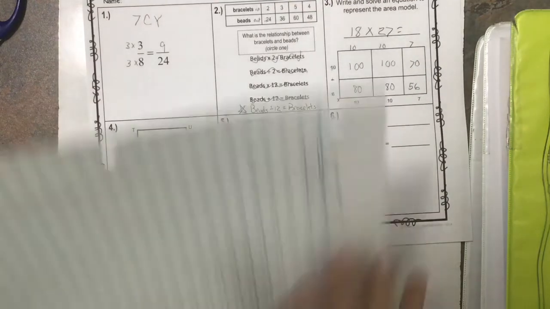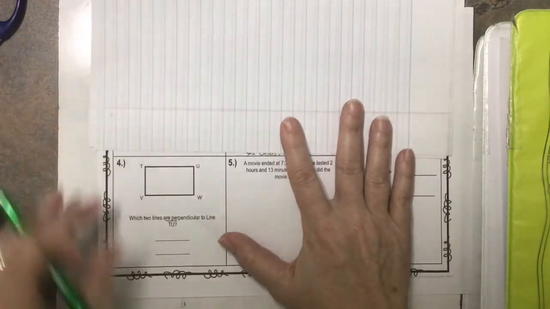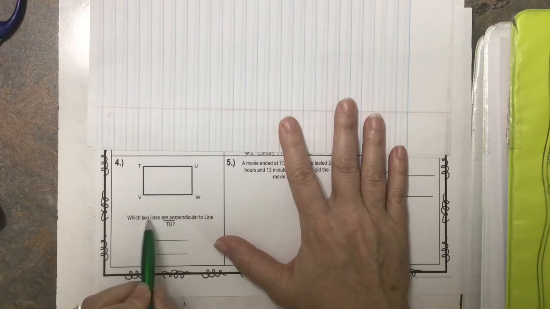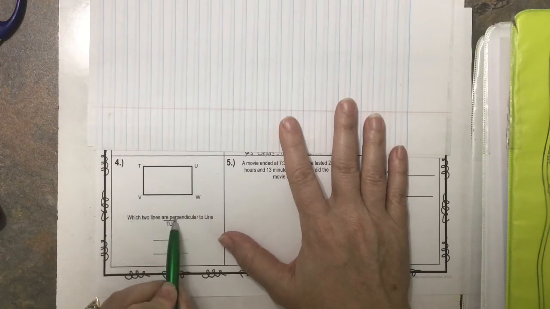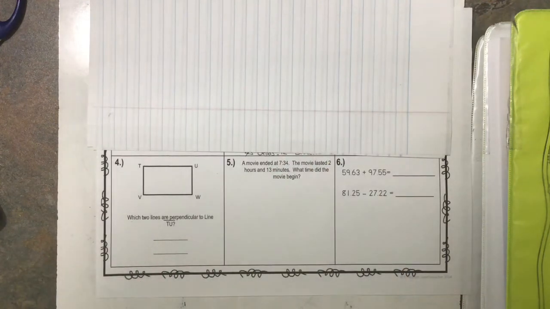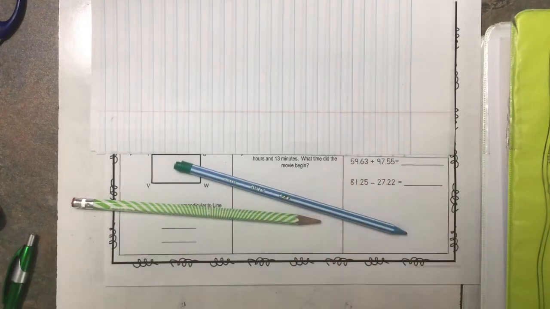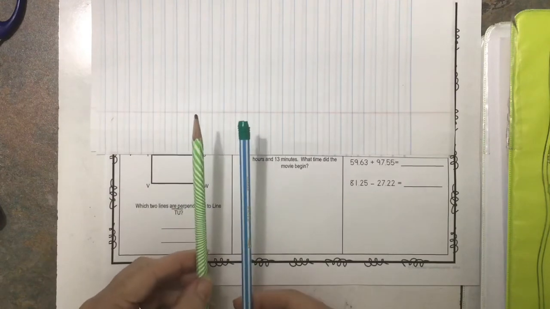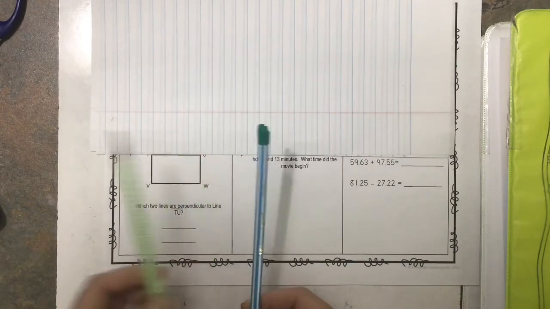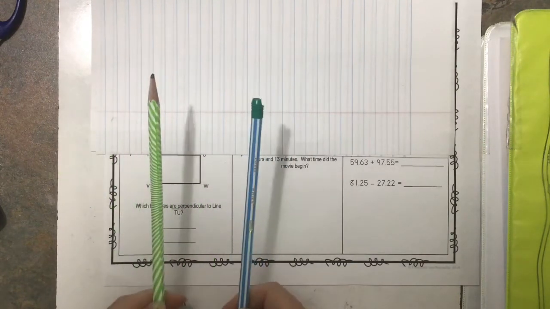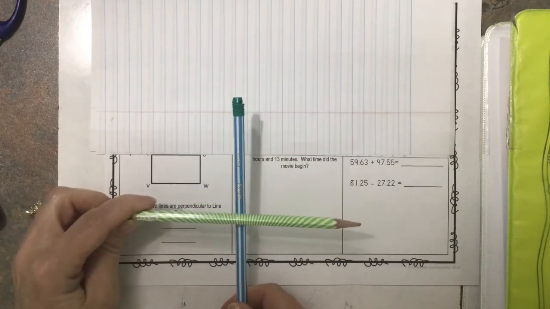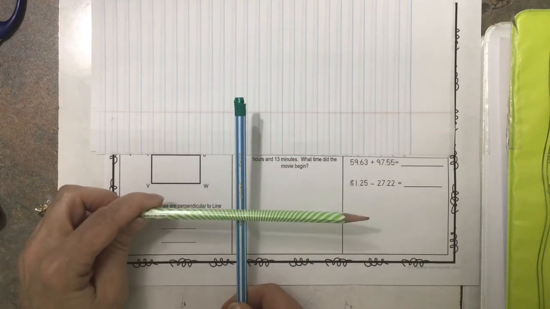Okay, let's look at problem number 4. Which two lines are perpendicular? Oh my goodness, it's been a while since we've done these. Perpendicular. We need 2 pencils. If you remember, when we did all of this, we used 2 pencils. Now, perpendicular is not parallel, so it's not a pair of L's. That's not what perpendicular meant. Remember, the word perpendicular meant perfect cross or perfect corners.